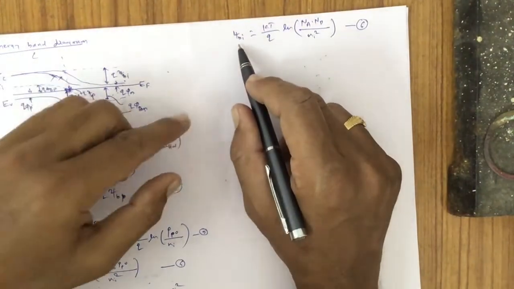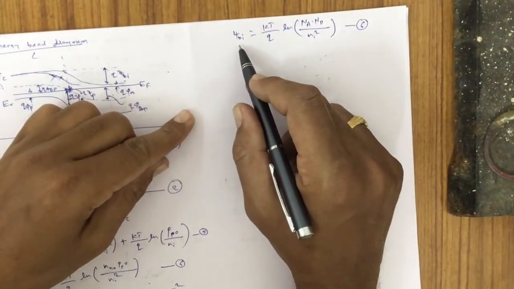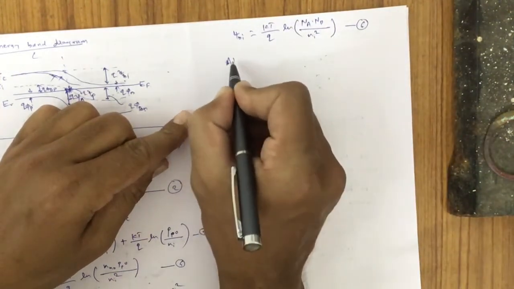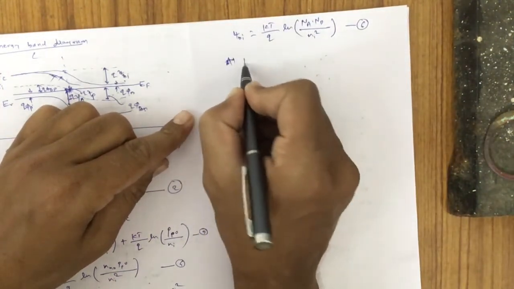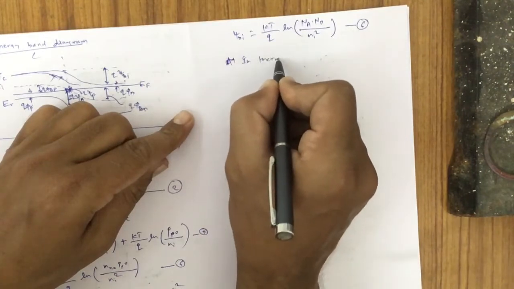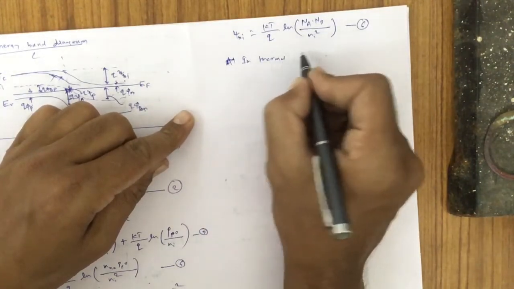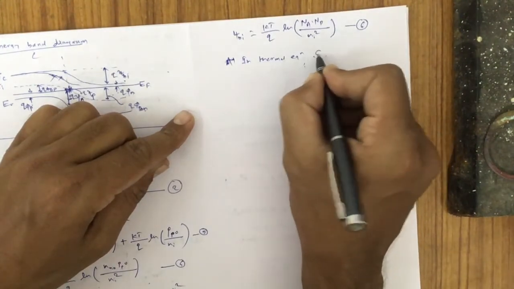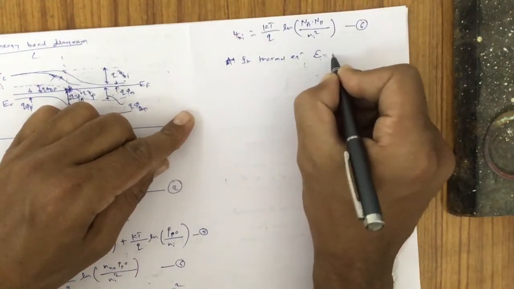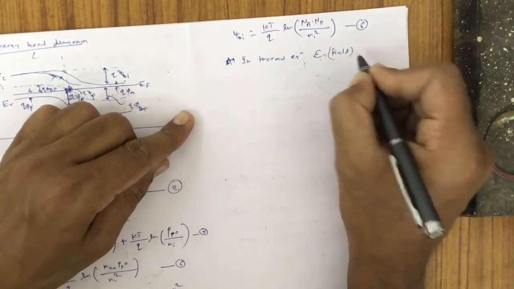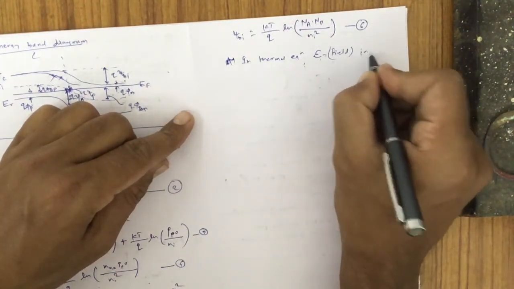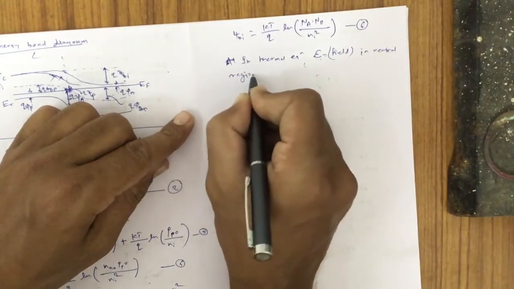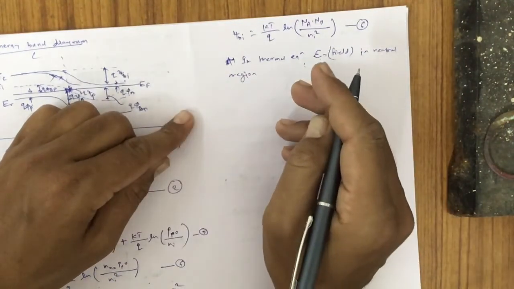So in thermal equilibrium, the electric field in the neutral regions of the semiconductor must be 0. Neutral regions here means outside the depletion region, where the charge is getting recombined.